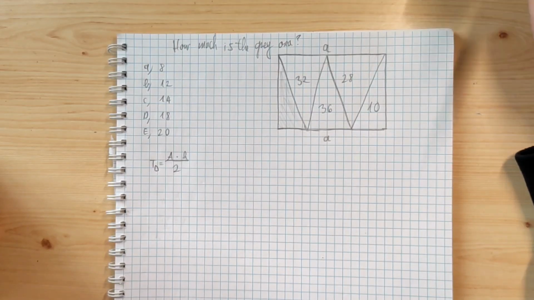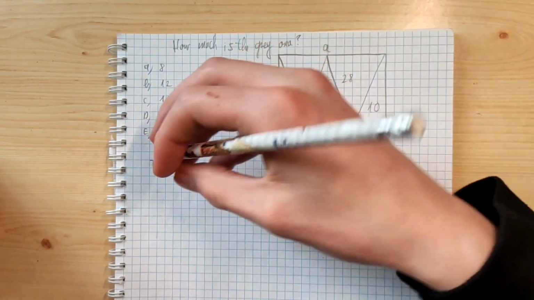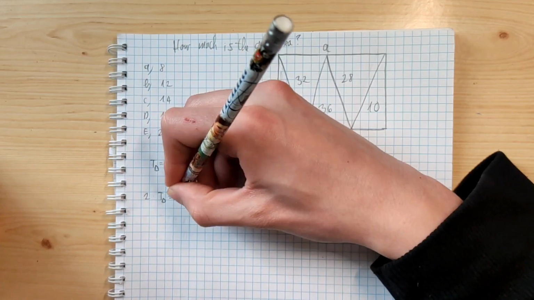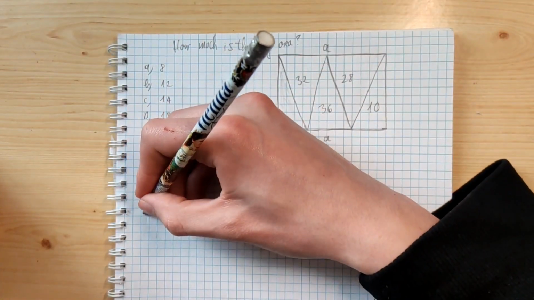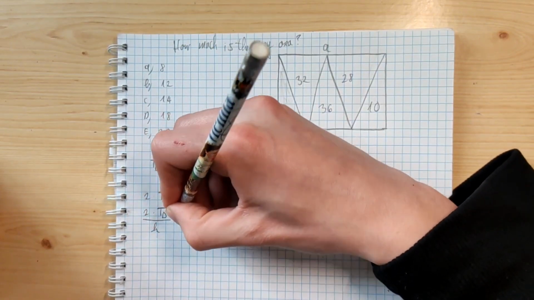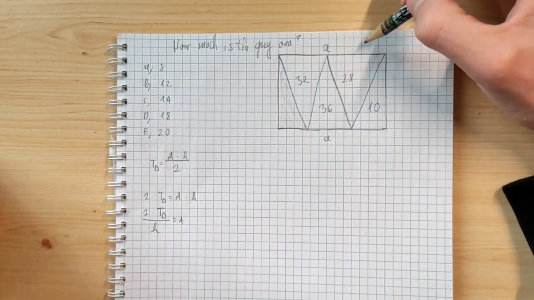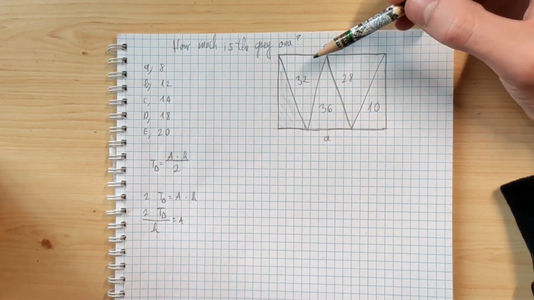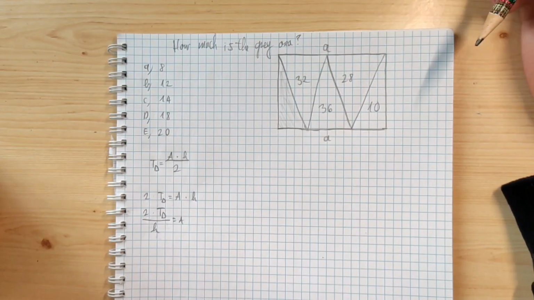Well, we do something with the equation. First of all, multiplying it by 2, we get 2 times the area will be equal to A times h, and then dividing it by h, 2 times the area divided by h will be equal to A. So this is the universal equation which tells us, in this case, our triangle's side value in each specific case.